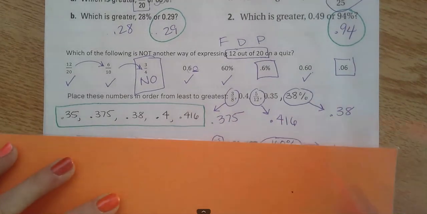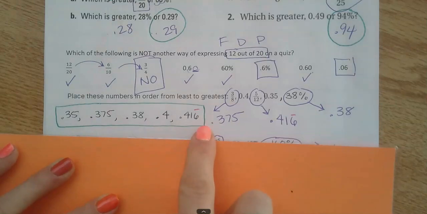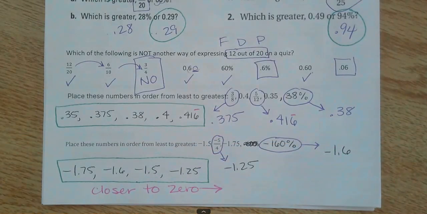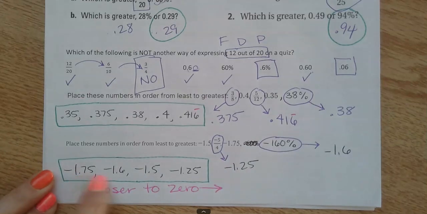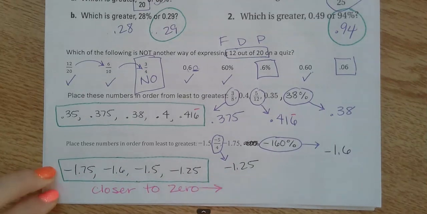Okay, here's my decimals, and then I wrote them in order, increasing. Here's my decimals, and careful, these are negative, so I start with the biggest negative, and then I'm going up towards 0 to put them in order.